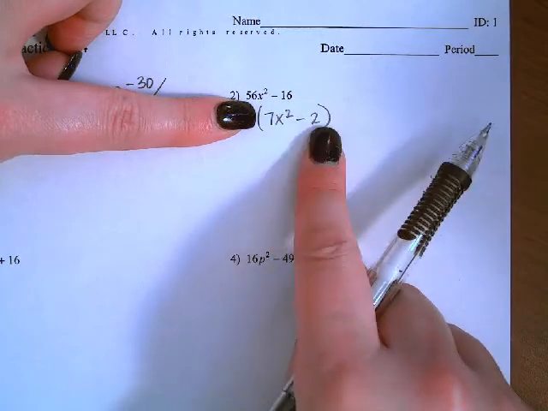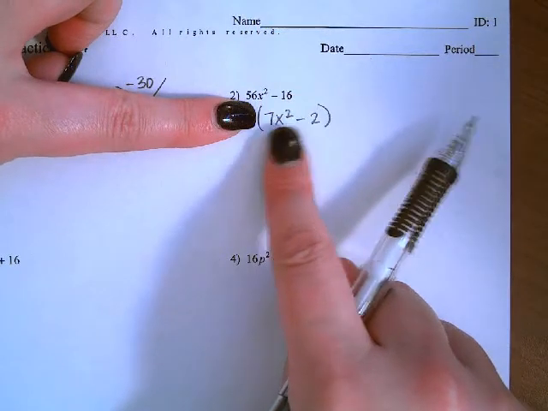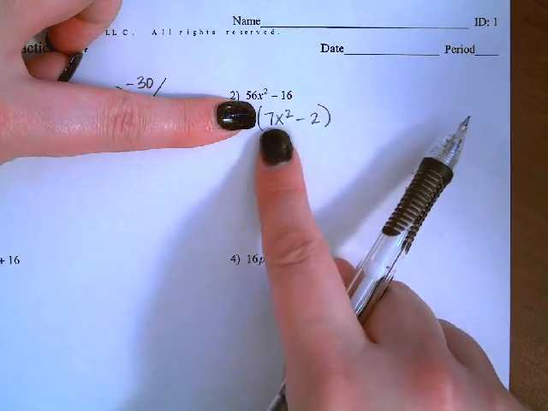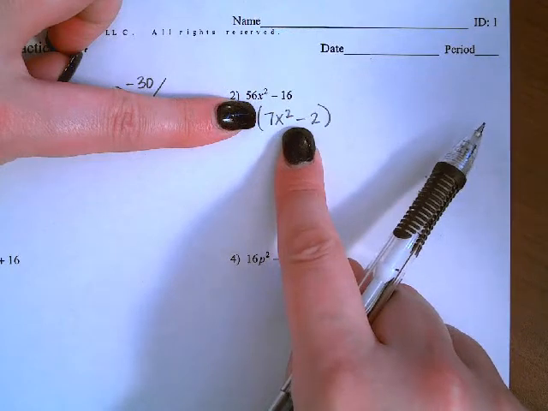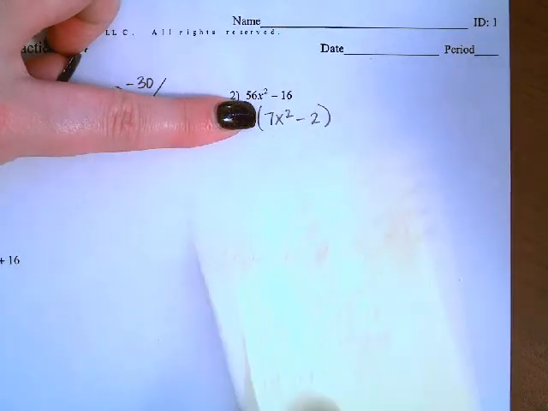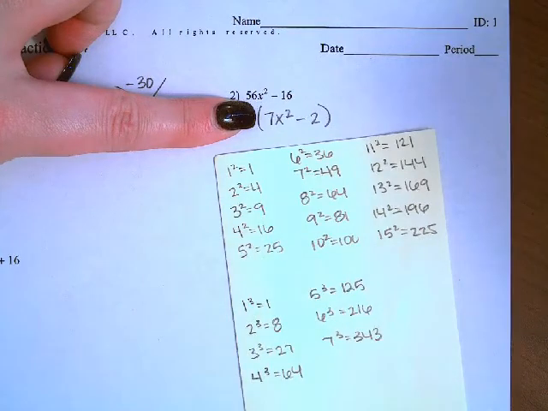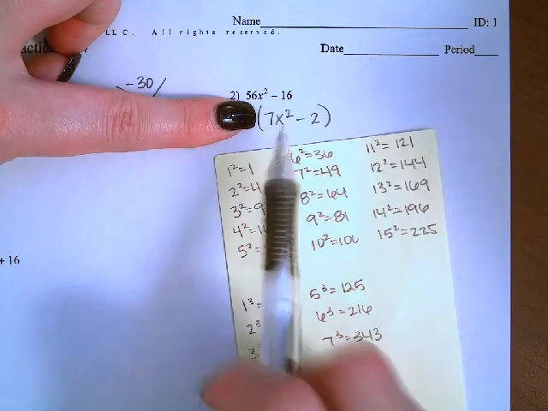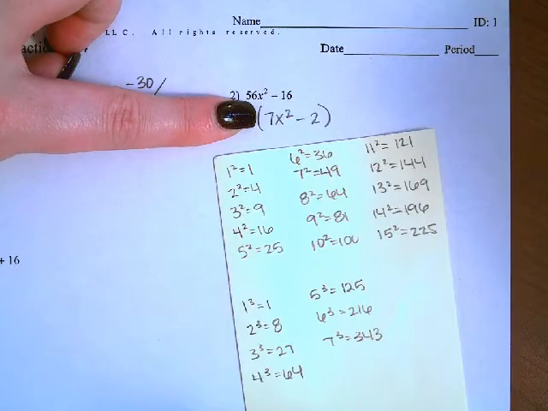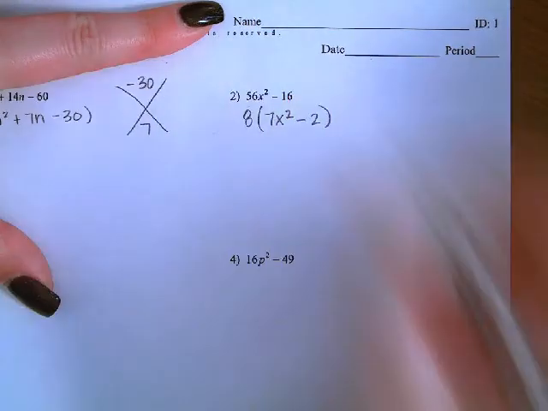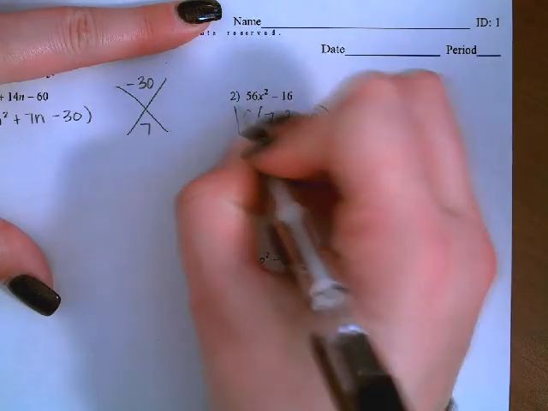There's nothing cubed in here, so I'm not thinking that. With difference of squares, I can see that x squared is a square, and I can see this is a minus. But when I think about my perfect squares, 7 and 2 are not on my list of perfect squares. So there's nothing else I can do to factor it. That is not difference of squares. That means all I had to do was GCF, and I'm completely done.